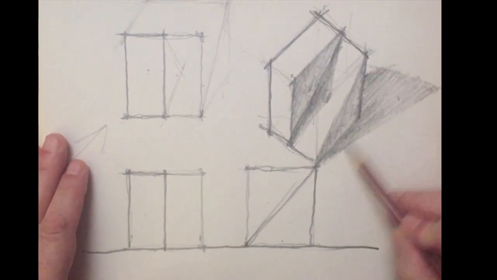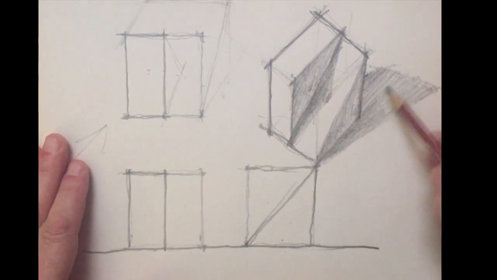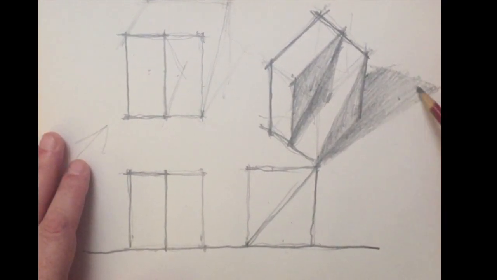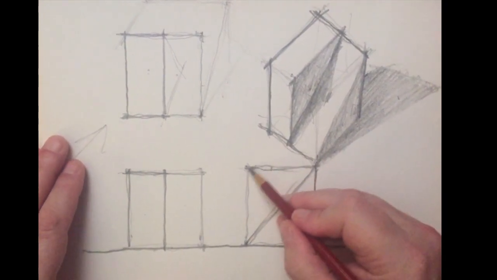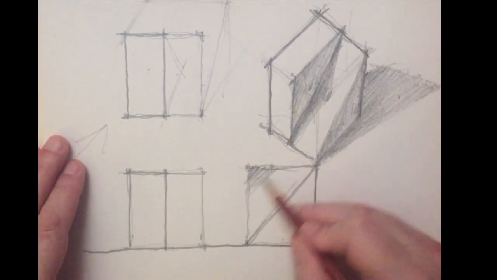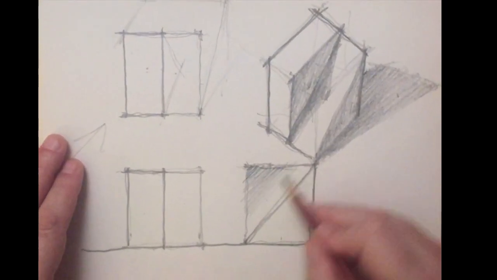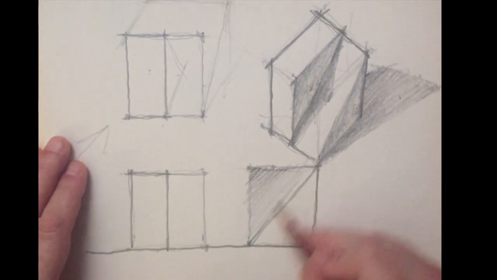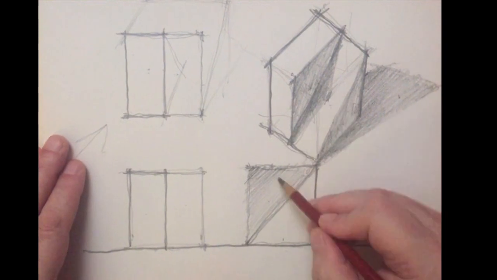You notice how I can use the gradation to emphasize and build up certain areas and create that sense of depth. Likewise here, this surface wants to be in shade, but I'm going to let it lighten up as it comes down toward the angled surface that we don't see, this surface.